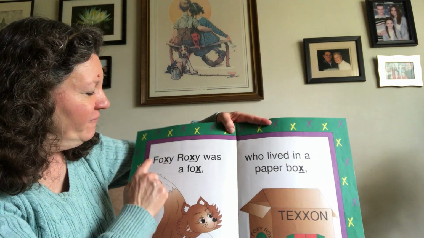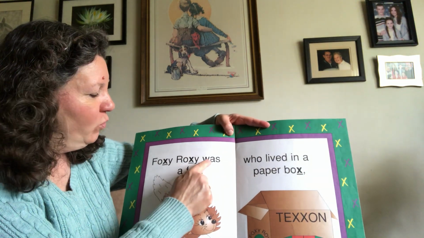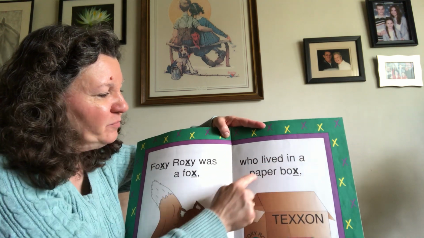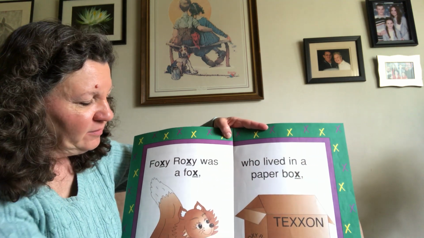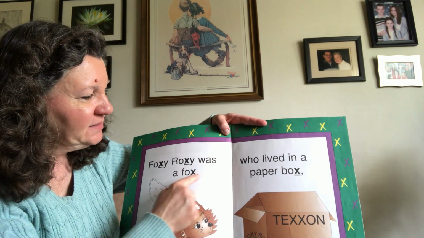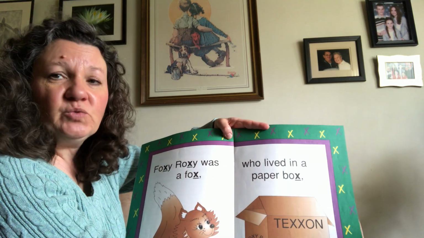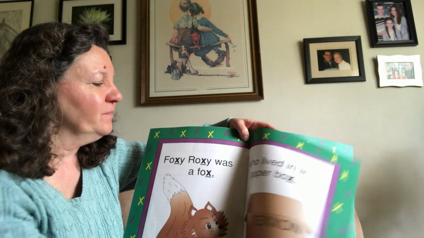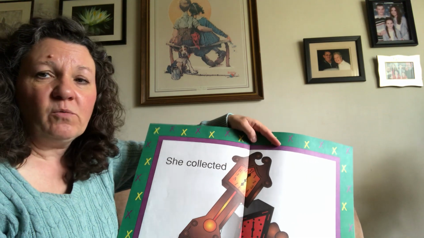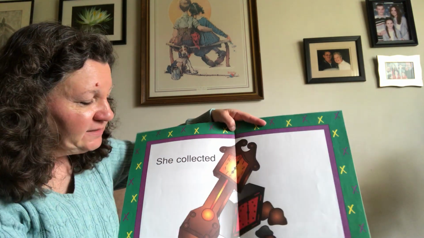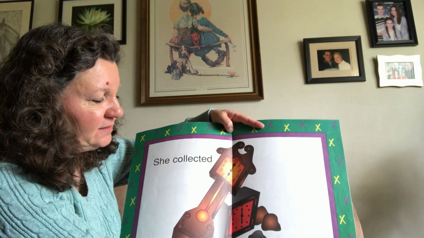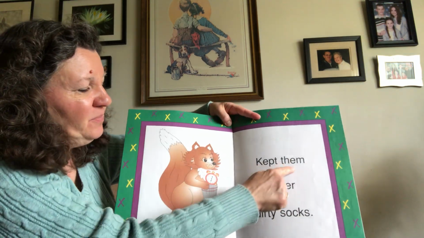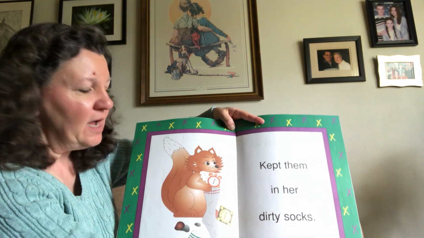Okay, it says, Foxy Roxy was a fox who lived in a paper box. Okay, there's her box. So we have fox and box, and they end with the letter X, and it makes that X sound, kind of like a KS sound. That's most of the time how we'll hear it. She collected rocks and clocks. What is she going to do with those? Kept them in her dirty socks.